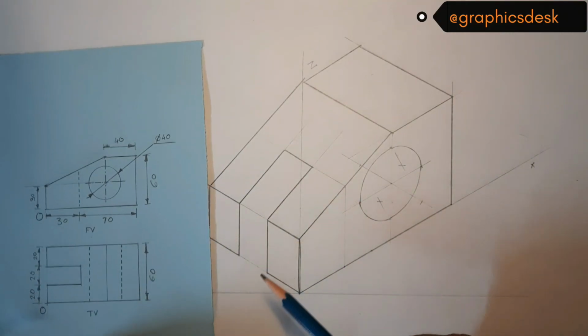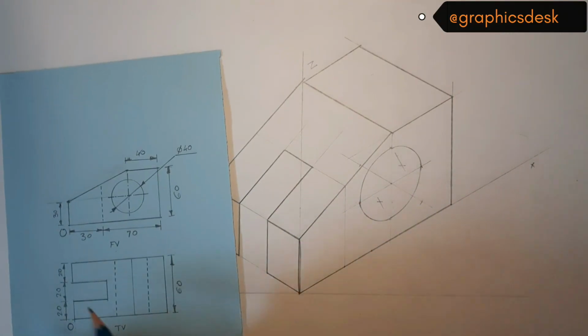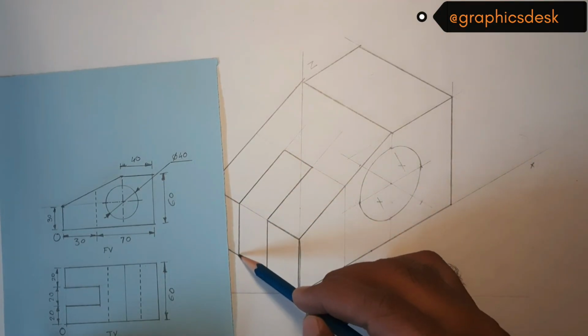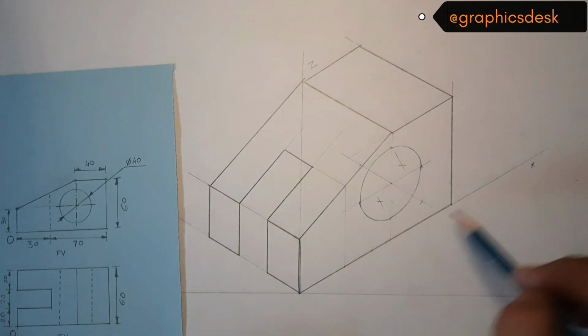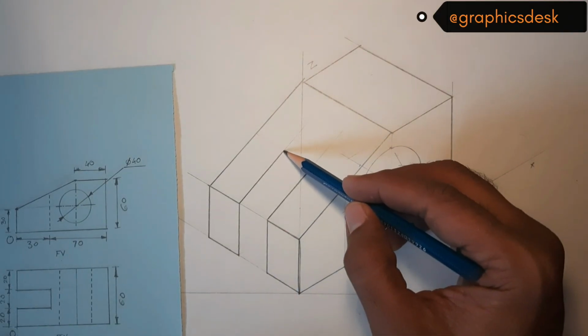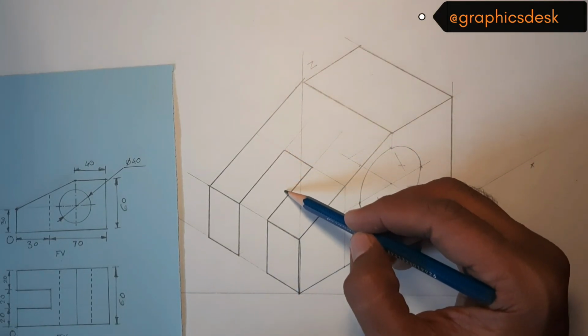So what we have here is this line, this particular face is this one, but it is not complete. So there will be a line parallel to x passing through this point, and a line vertically from this point, and we'll see where it meets.